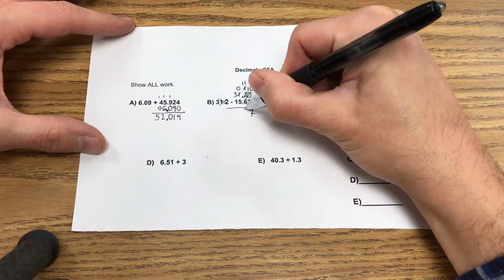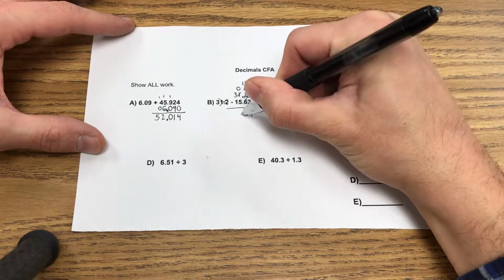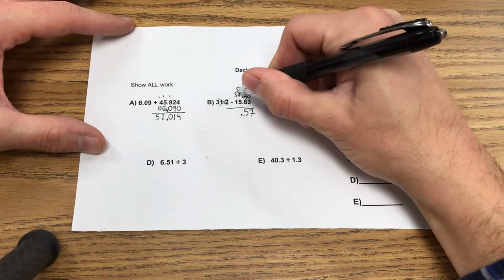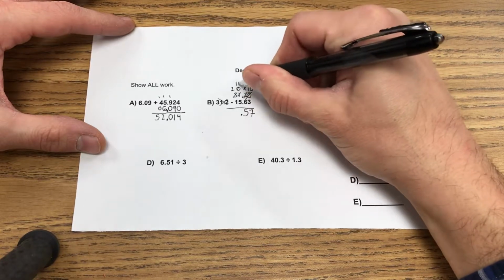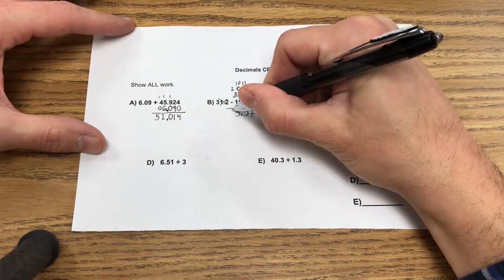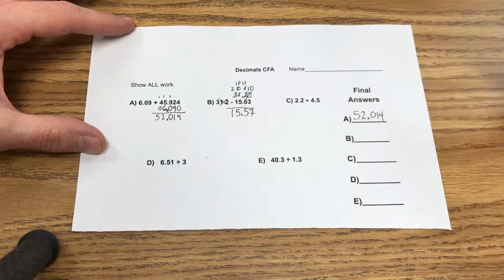11 minus 6, 5. And then I'll put a little decimal there, 0 minus 5. Man, there's a lot that you keep having to borrow here. 2 and 10. 10 minus 5 is a 5. And then 2 minus 1 is 1. So 15 and 57 hundredths.